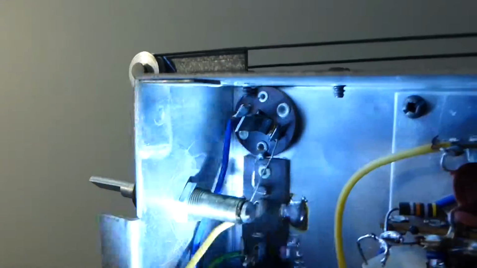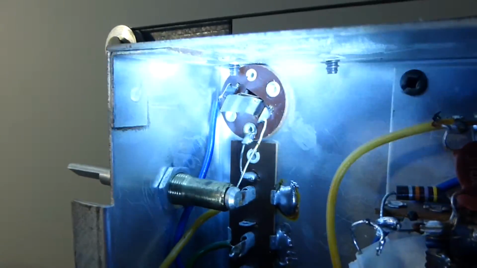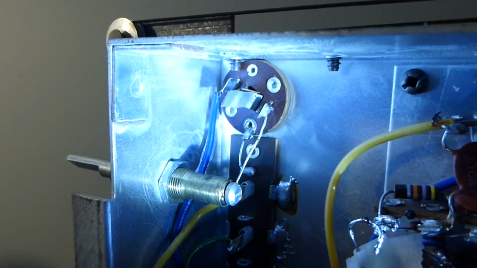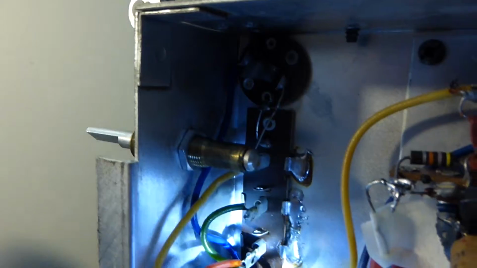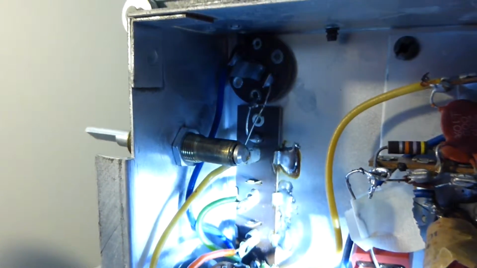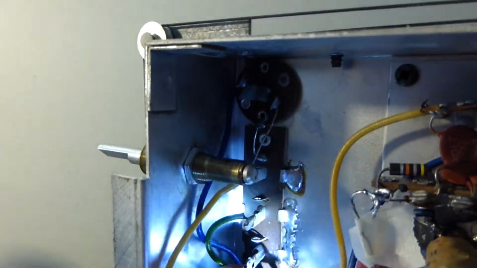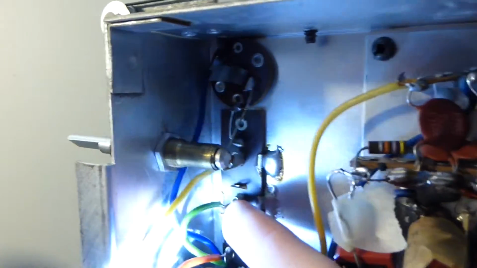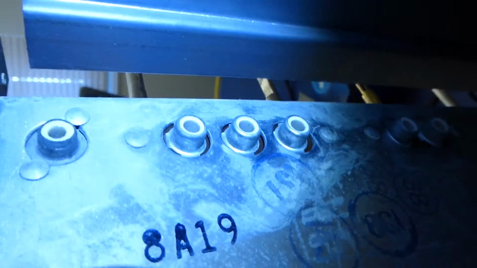This is the jack right here in the corner, and this is the right jack. So the left jack is down here, and it's separated all the way over here. That's why when you look at the top, you'll notice there's that big gap between the left and right, whereas the others are all in pairs.